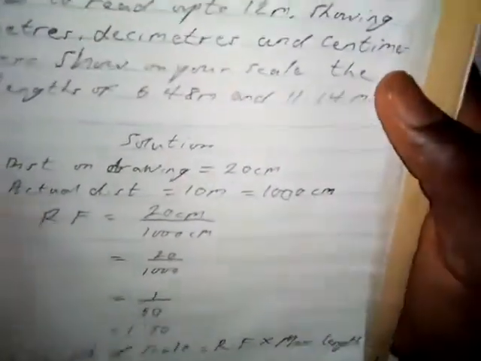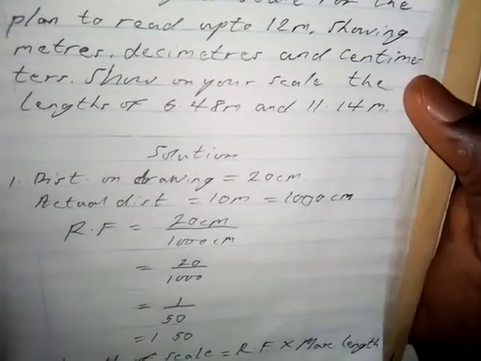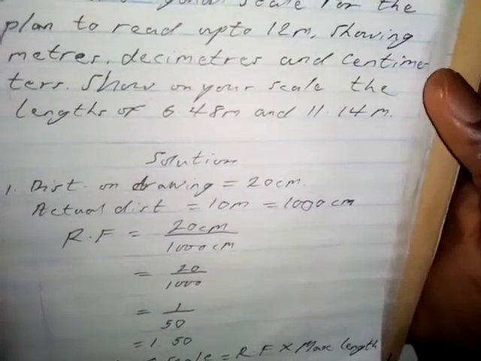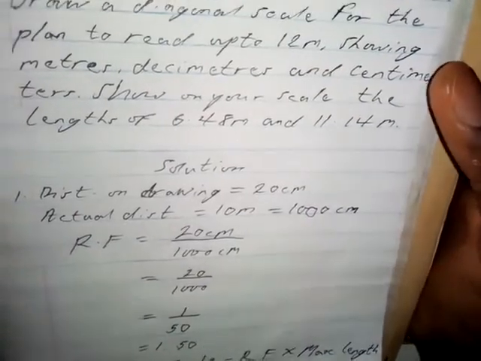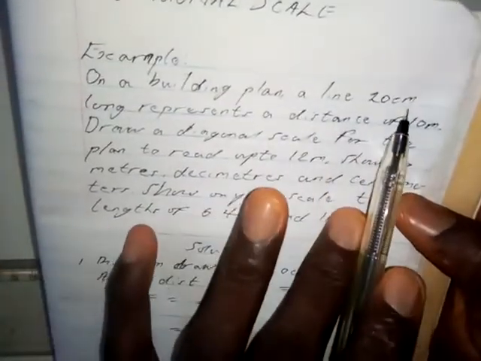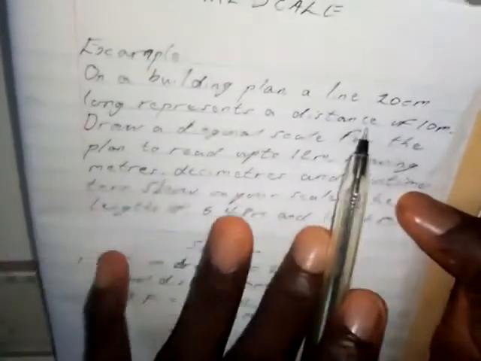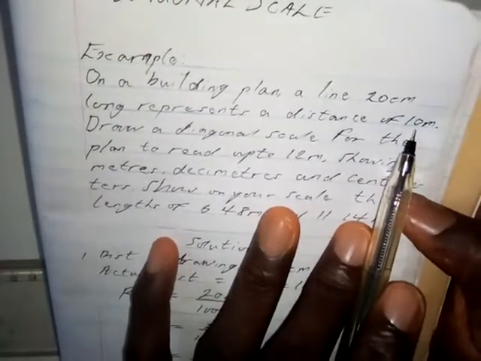Under the solution, number 1 is distance on drawing and actual distance. The question says a line 20 centimeters is used to represent a distance of 10 meters.